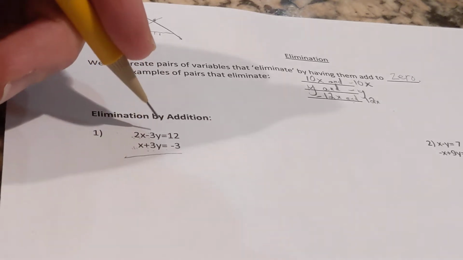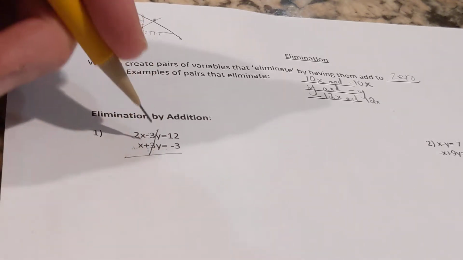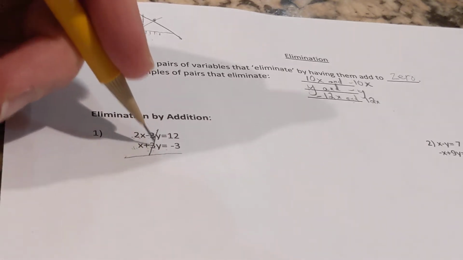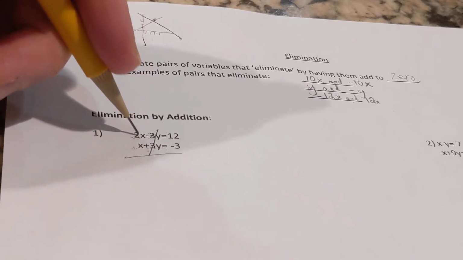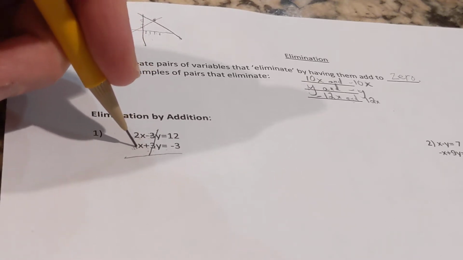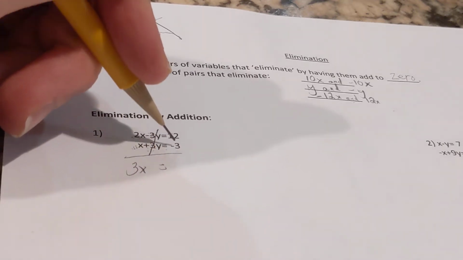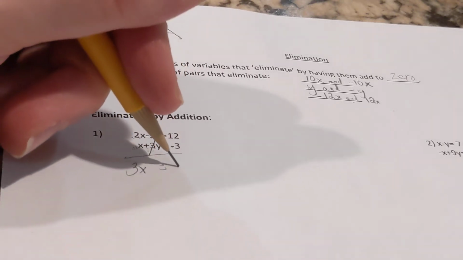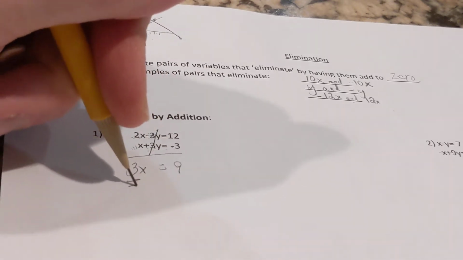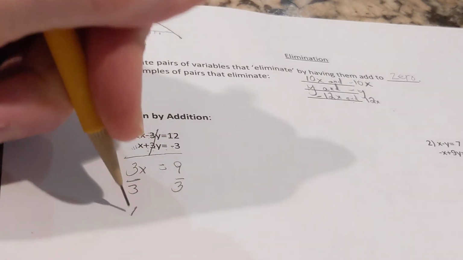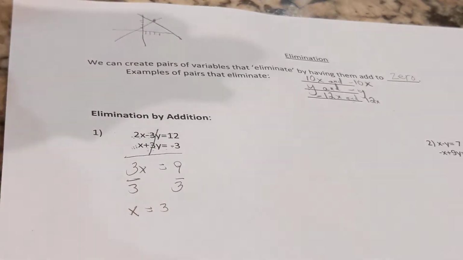I'm just going to cross these out because this plus this makes 0. I added over here, that means I have to add everywhere else. 2x plus x makes 3x equals 12 plus negative 3, 9. Let's solve for x, divide both sides by 3. That means x is 3.